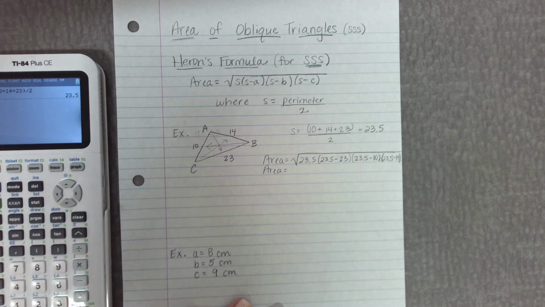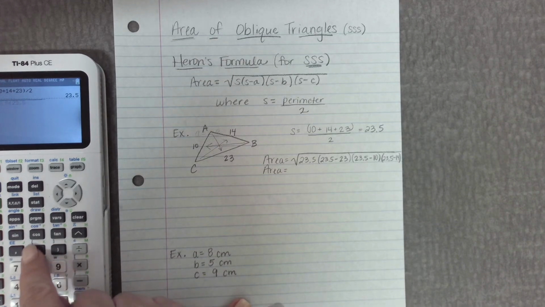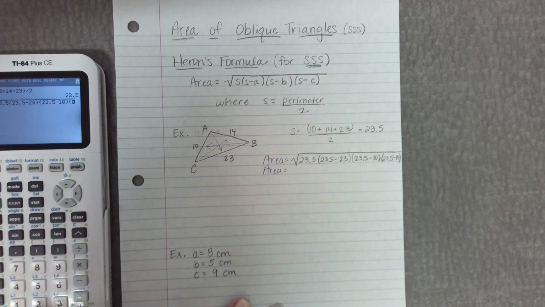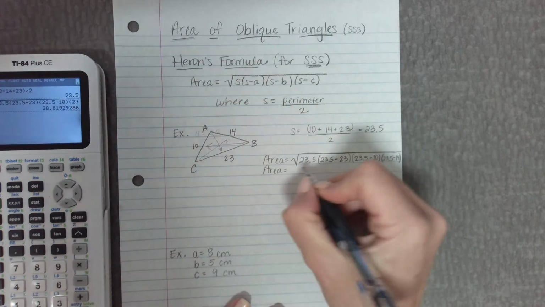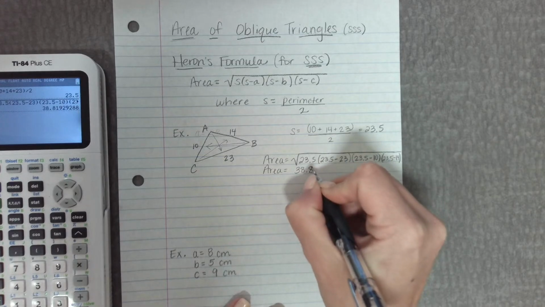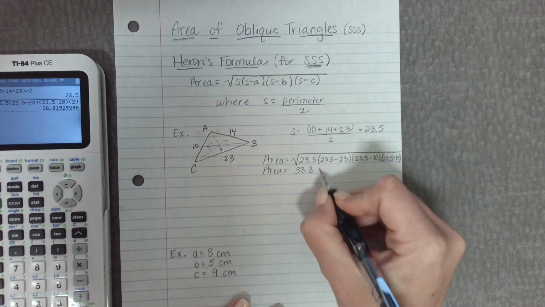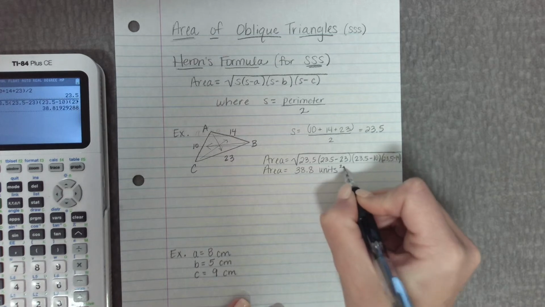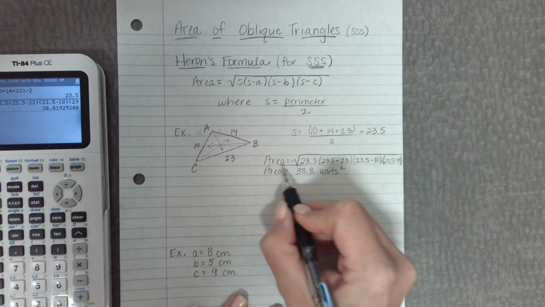So you have the square root. You're going to go ahead and start a parenthesis, if you have an older calculator. If you have a newer calculator, you don't have to. But 23.5, start your next parenthesis, 23.5 minus 23, close that off, new parenthesis, 23.5 minus 10, close that off, new parenthesis, 23.5 minus 14, close that off, and then exit out of your square root, and you get approximately 38.8. And we were not given any units here, so we would just say units squared. Anytime you're finding area, you square your units.